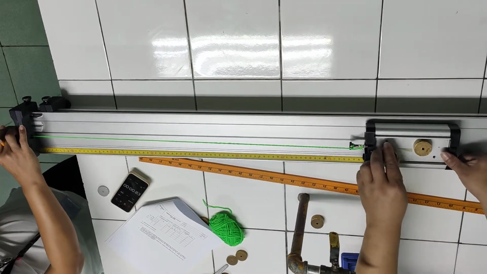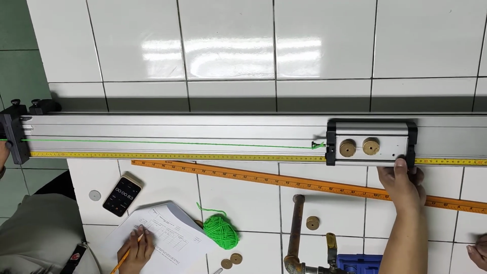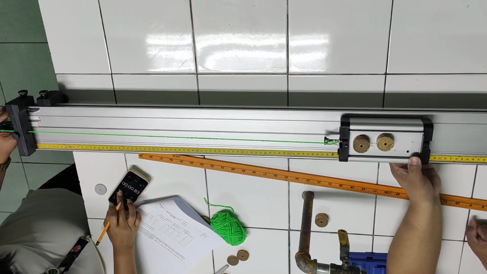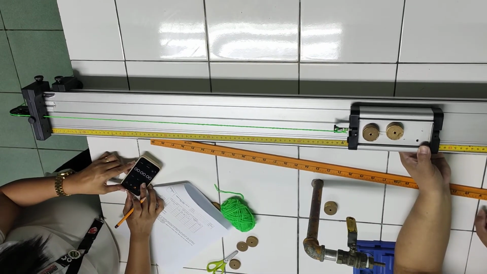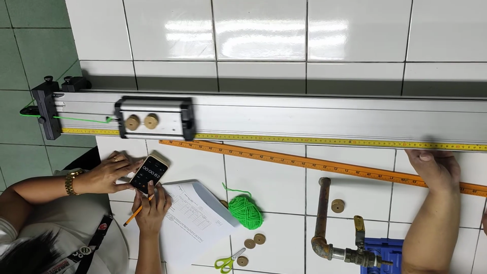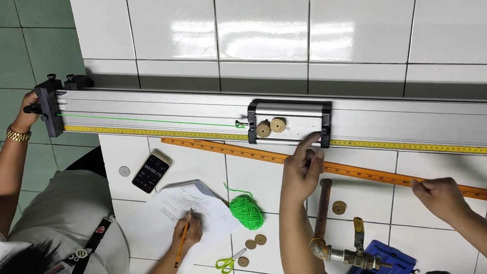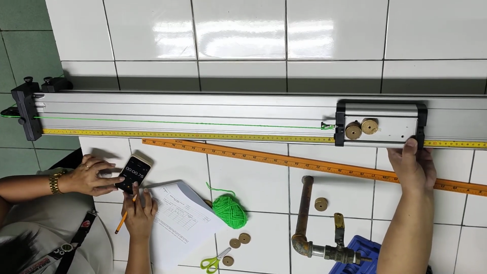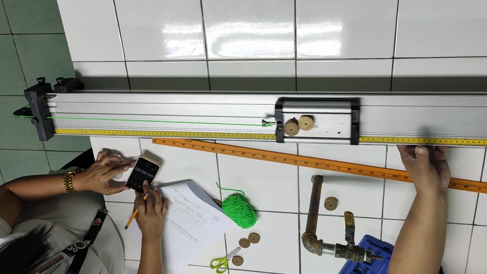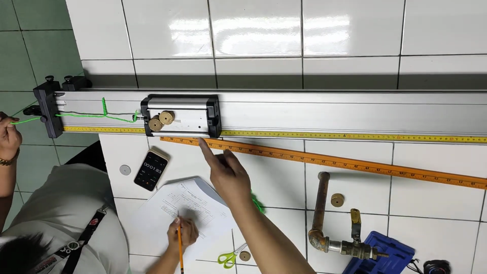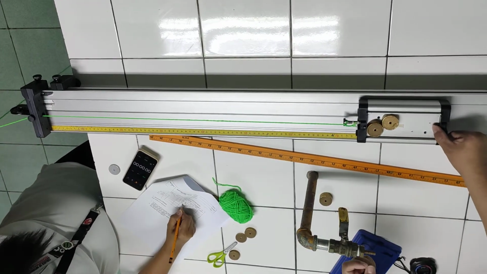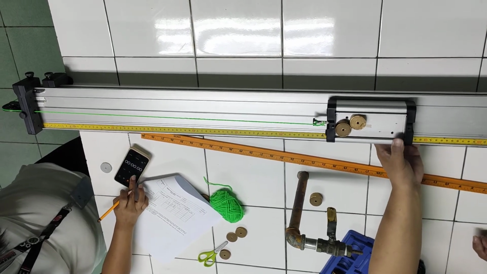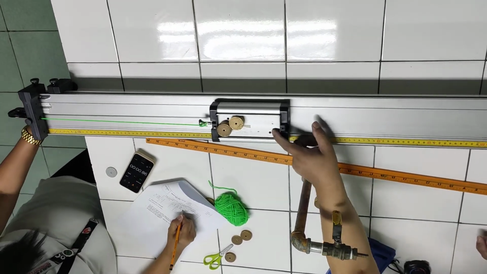Additional 200 grams. Now, for the second force, added load, we have 200 grams. Start set. 0.75. Start set. 1.36.